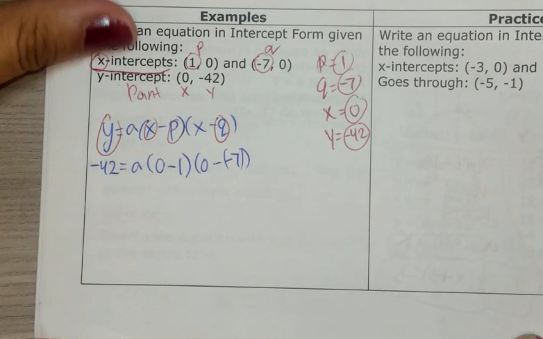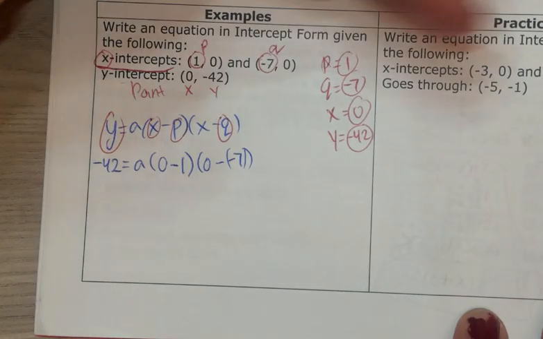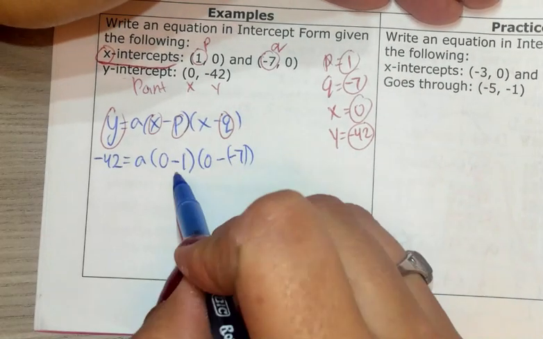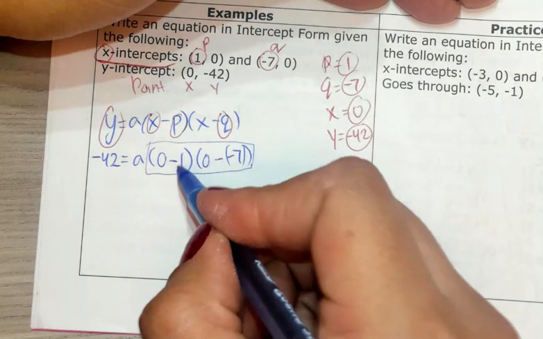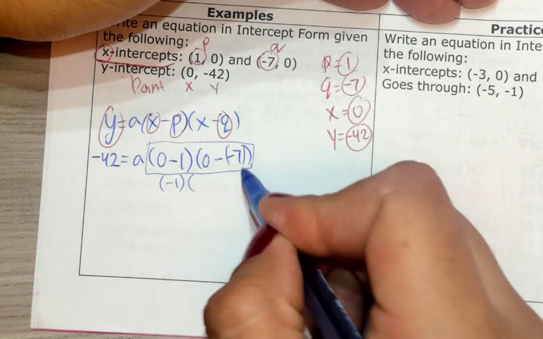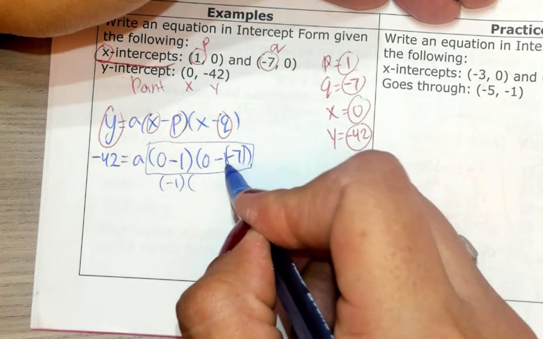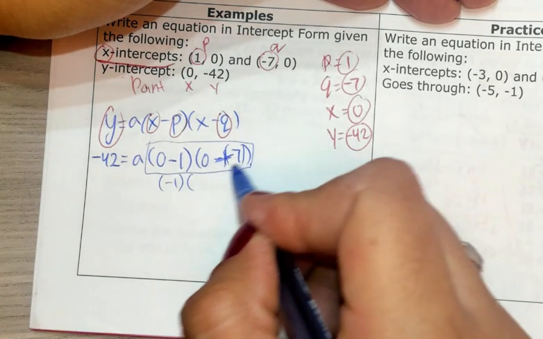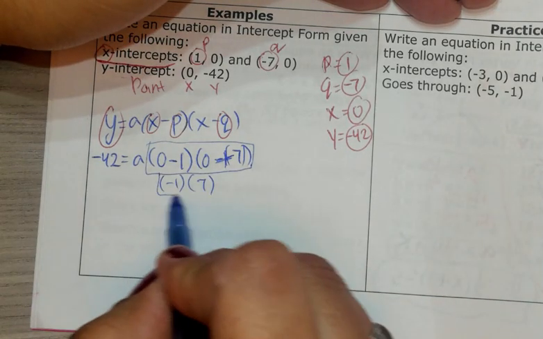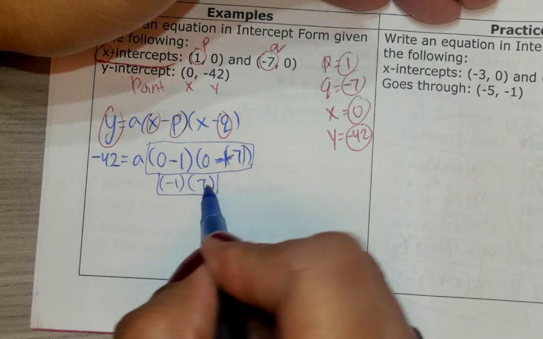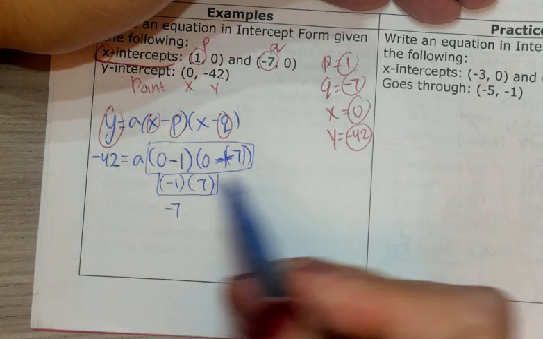Here we're going to solve for a, and the process is to focus on these parts first. This 0 minus 1 is -1, and then 0 minus -7 ends up being +7, so 0 plus 7 is 7. These two need to be multiplied, so -1 times 7 is -7.